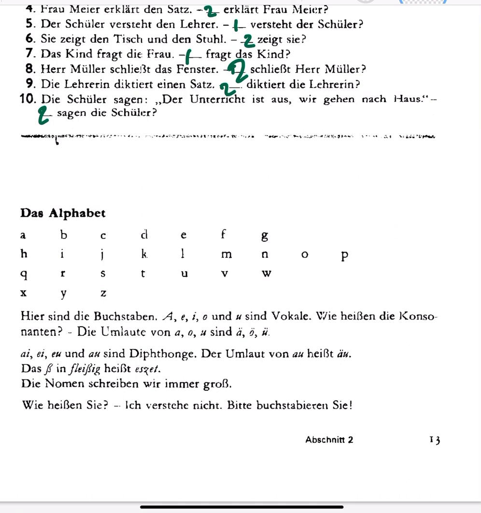Die Umlaute von A, O, U sind Ä, Ö, Ü. And the umlauts from A, O, U are Ä, Ö, Ü. Because in this case, if you see here, we can add the umlaut for A, O, U.